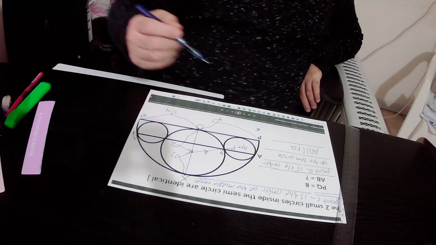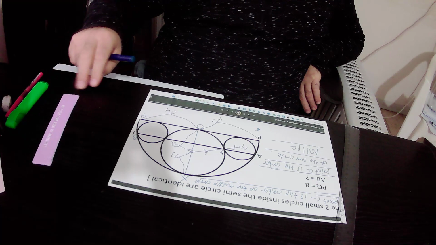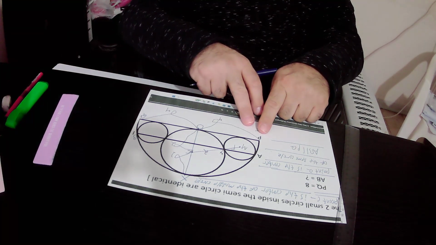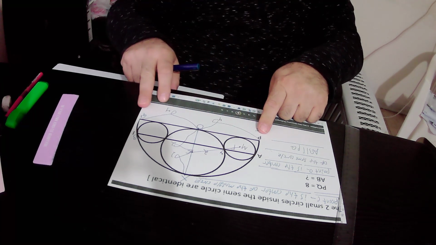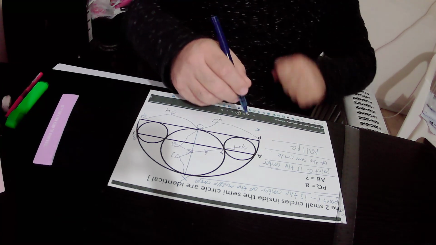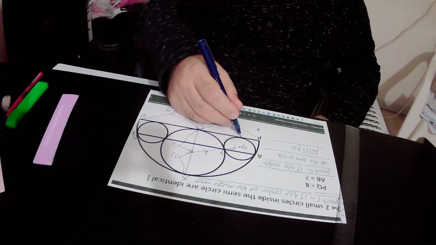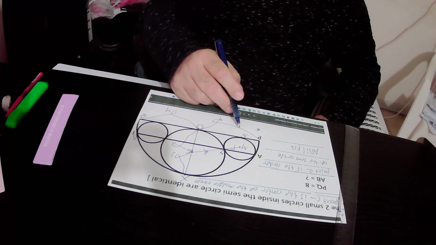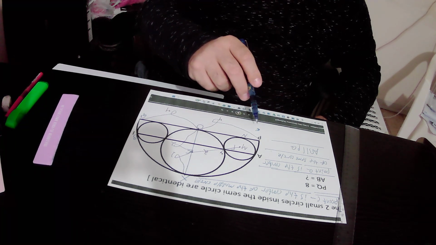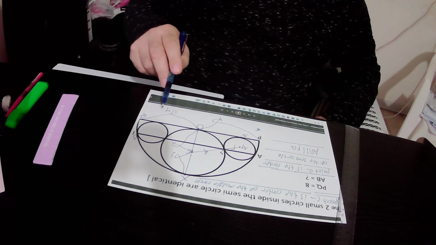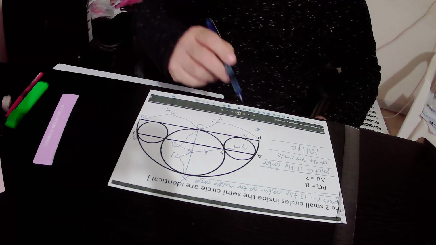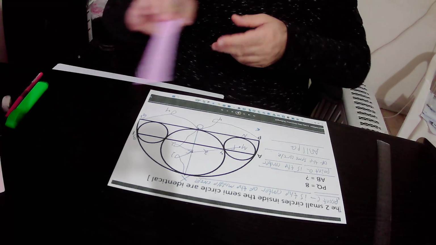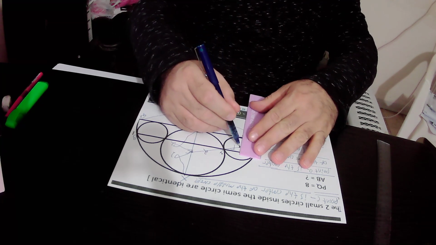Okay, so in the next step we will define the touching point between the tangent PQ and the small circle as point N. Point N is the point of tangency of tangent PQ with this small circle, and then we will join together points M and N by a straight line.